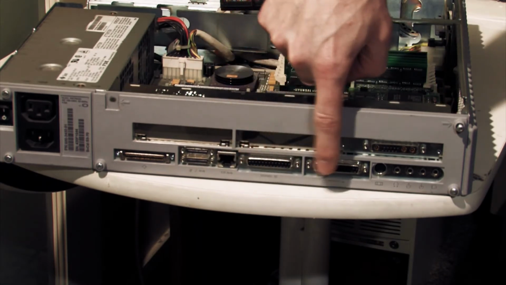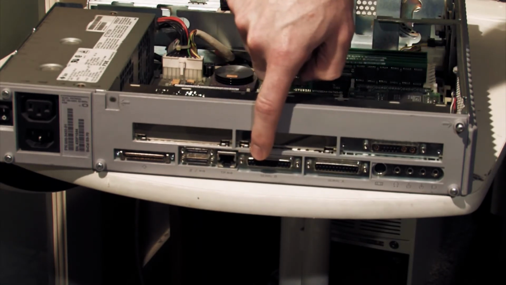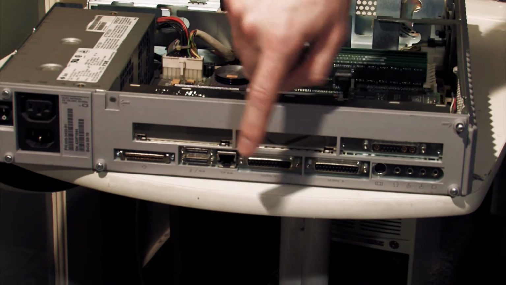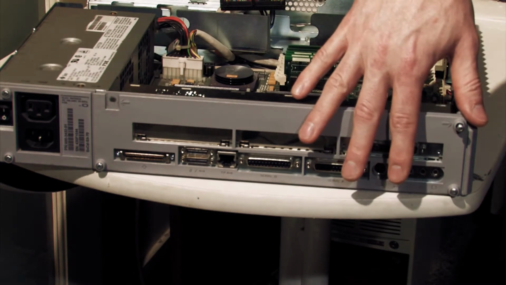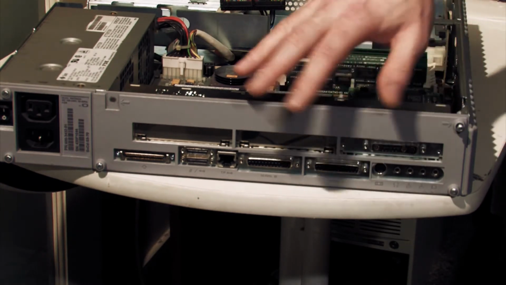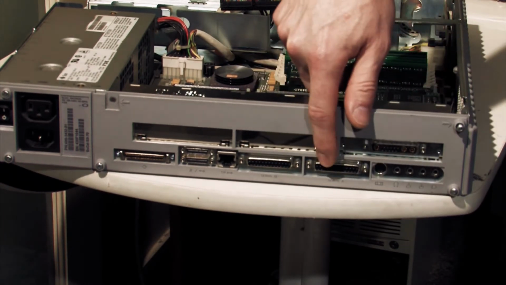Next up, we do actually have two serial ports. There is a difference between these. One of them is port A, one of them is port B. If you're not using a keyboard on your system, it will default to only allowing video on the serial port.